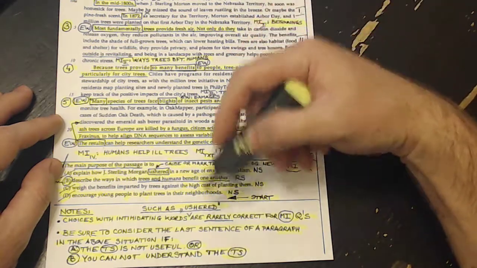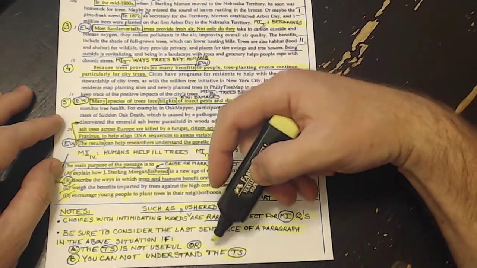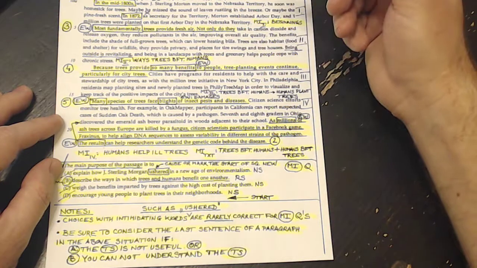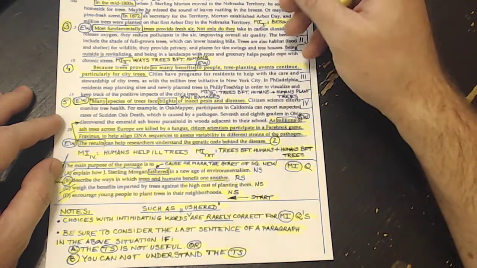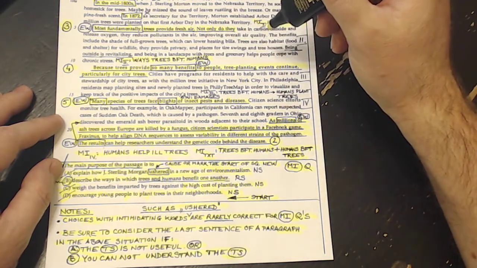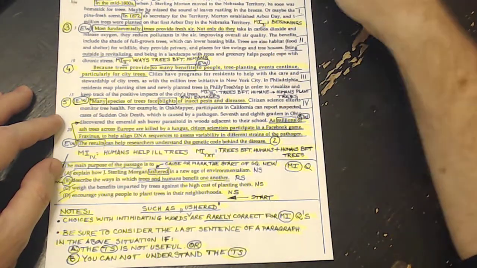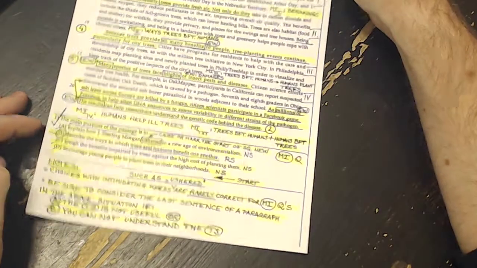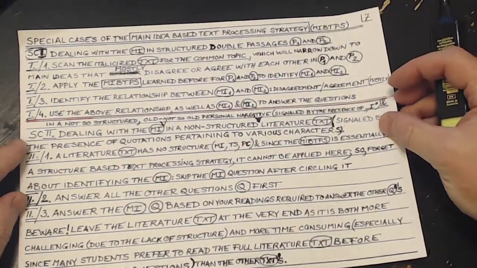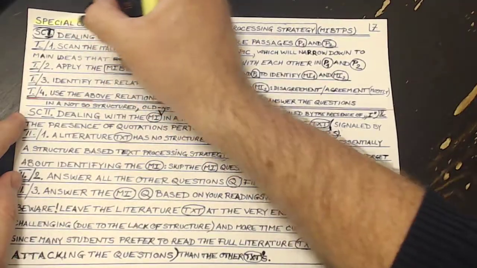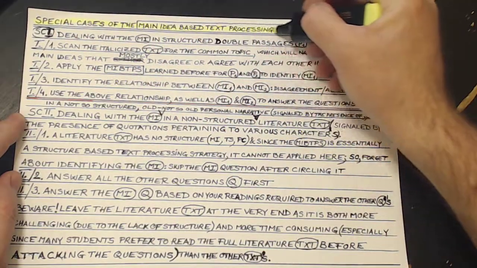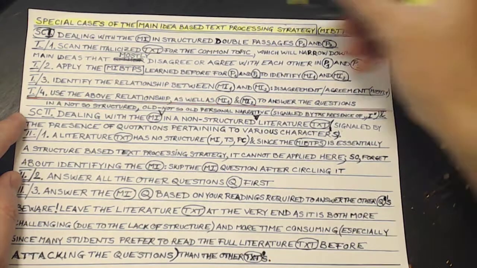But many times they adapt these passages so that they have these weird topic sentences. Or many times the passage itself is so outdated, so much in the past, written in the past, that it's very difficult to comprehend, okay? Good. So that's that. Let's continue with something else. Let's move on to the double passages, okay? So the special cases of the main idea-based text processing strategy.